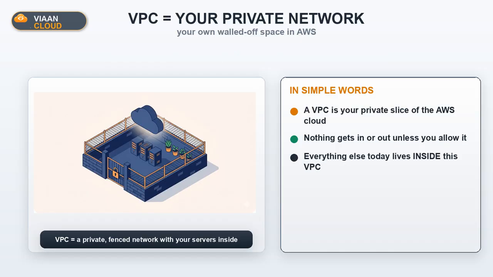It all starts with a VPC, a virtual private cloud. Think of it as your own private, fenced-off plot of land inside Amazon's cloud. Inside it, you're in control, nothing gets in and nothing gets out unless you explicitly allow it. Two important things to know. First, a VPC lives in one region, say in Virginia, but it stretches across all the availability zones in that region. And second, every account comes with a default VPC to get you started, but for anything real, you'll create your own. Everything else we build today lives inside this one VPC.